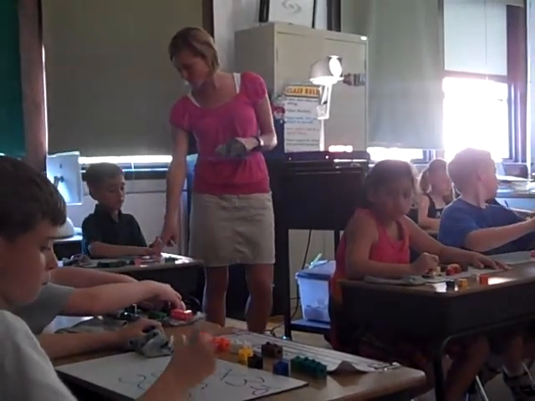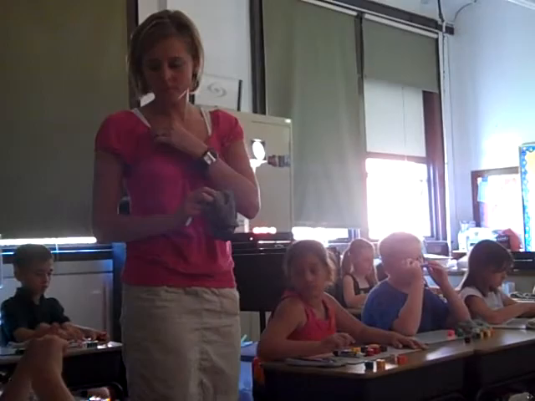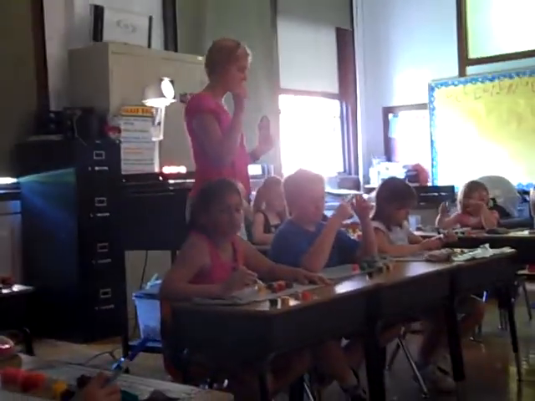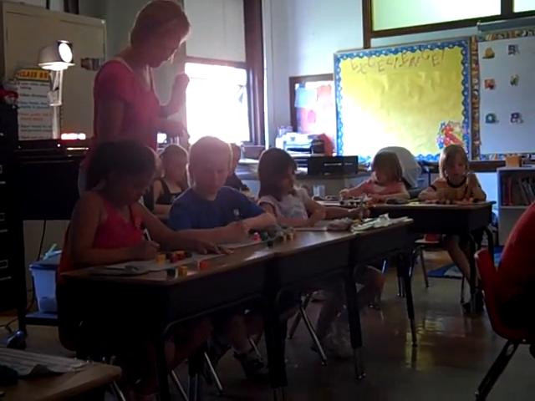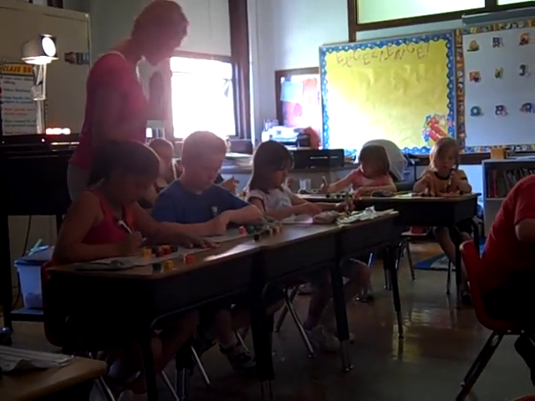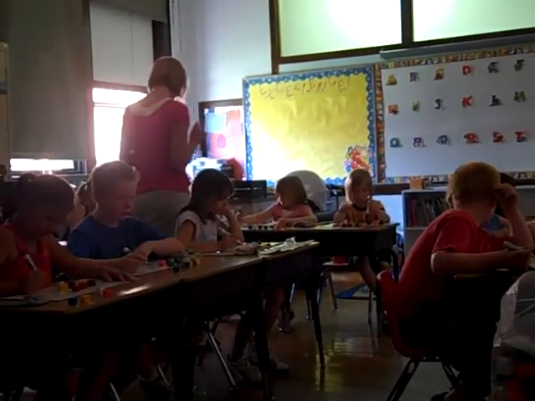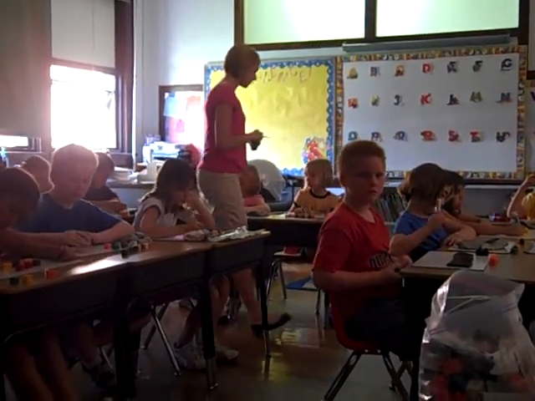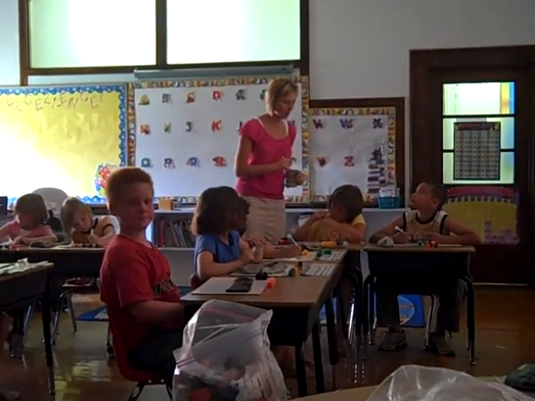Show me the problem. Go ahead and write it. 2 rows times 3 blocks in each row. How many rows do you have? 2 rows, 3 blocks in each row.